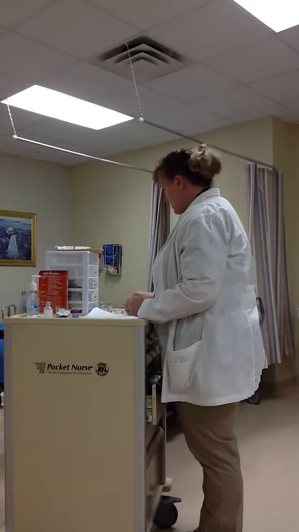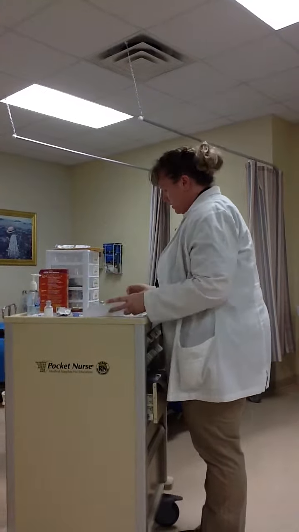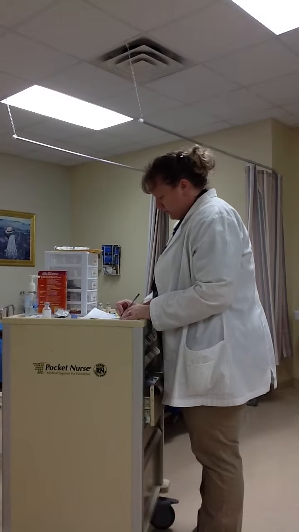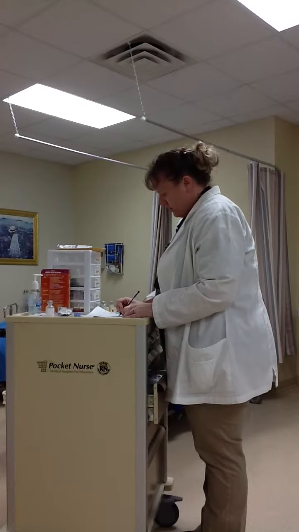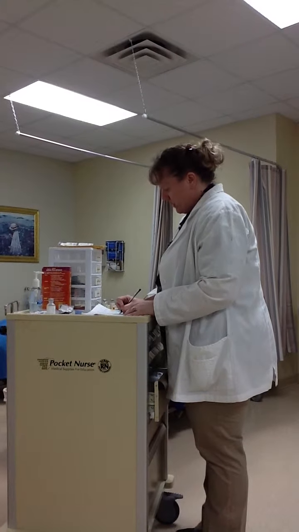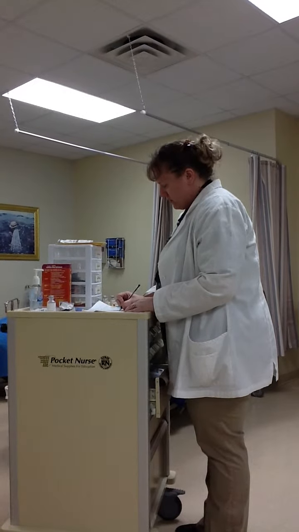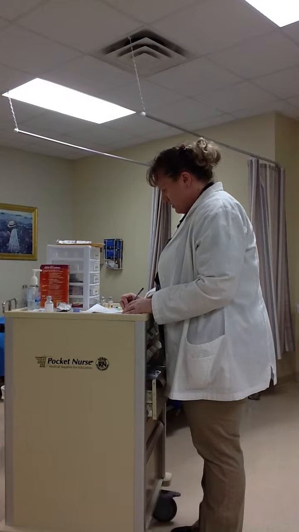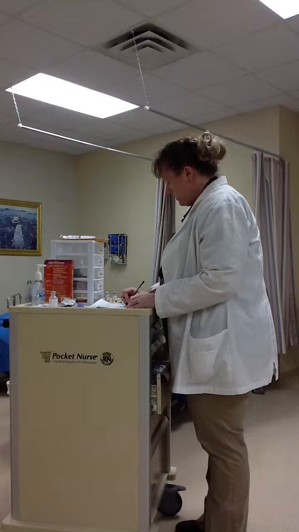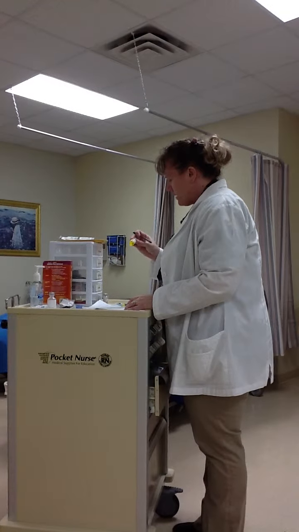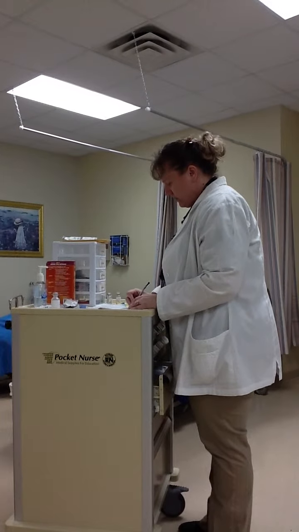Now that I have that, I'm going to label it. I have phenagrin, 250 milligrams in 0.5 mLs. The date today, my initials, and that it expires on 11 of 2020.